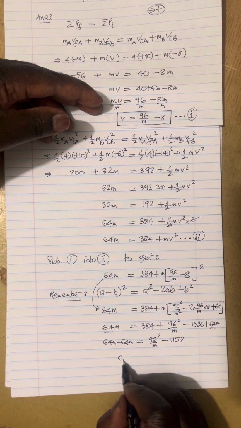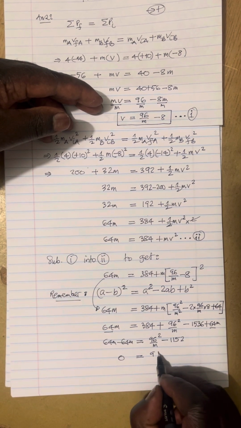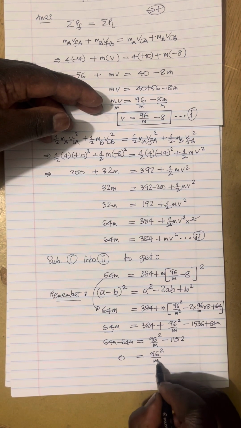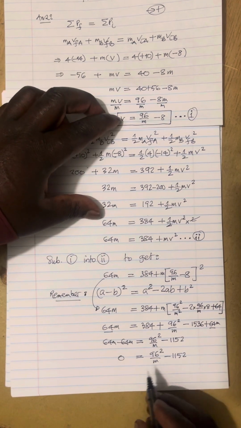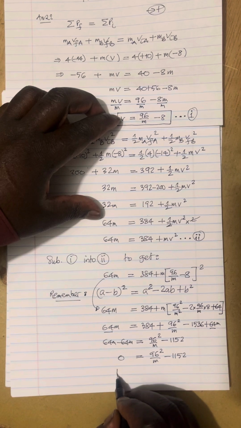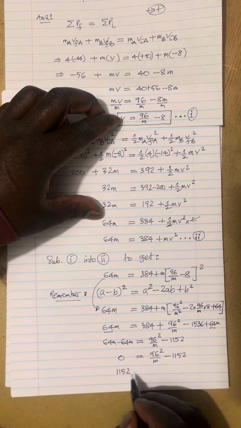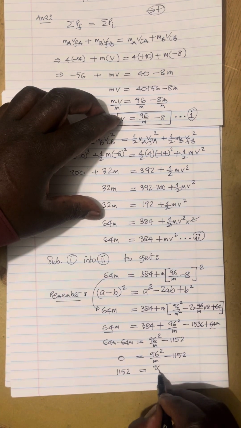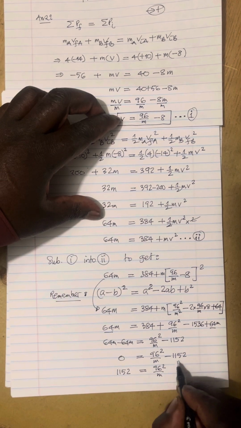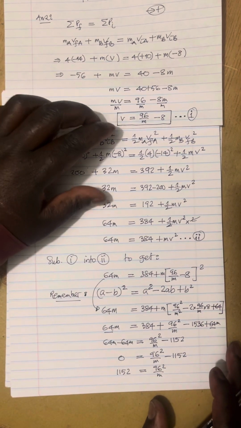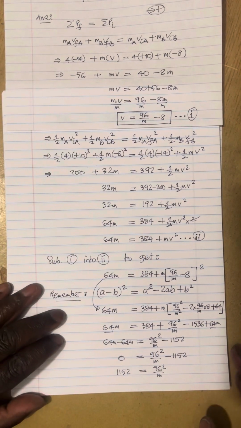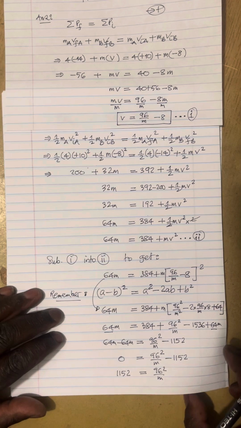This one here is 0 is equal to 96 squared over m minus 1152. Add 1152 on both sides. 0 plus 1152, you have 1152 is equal to 96 squared over m. The 1152's cancel, or just take this one to the other side, you get this. Next, we move on to page 3. Continuing solving this equation takes us to page 3.